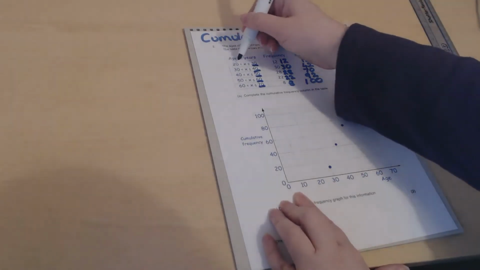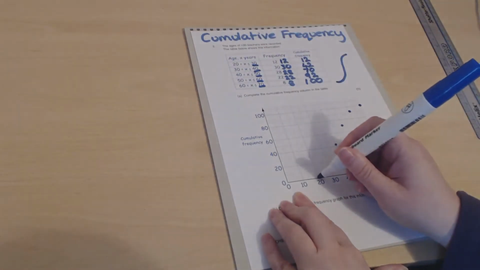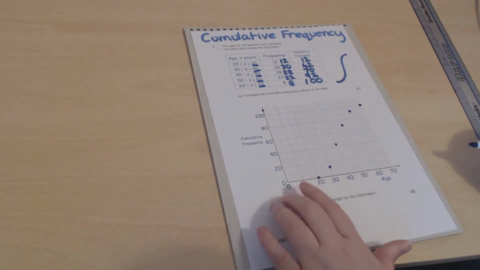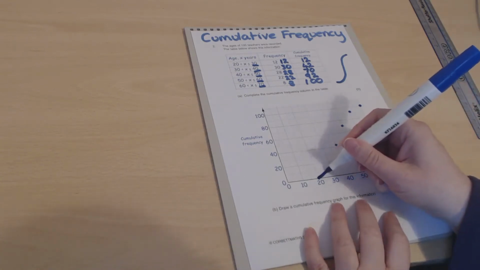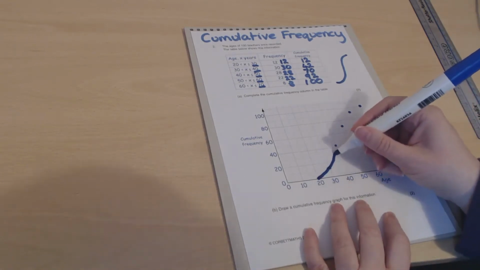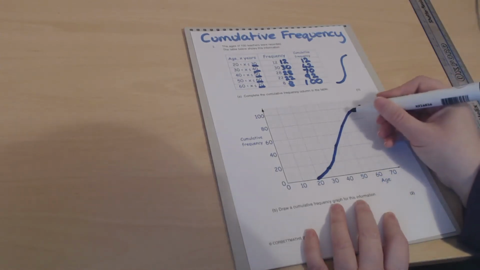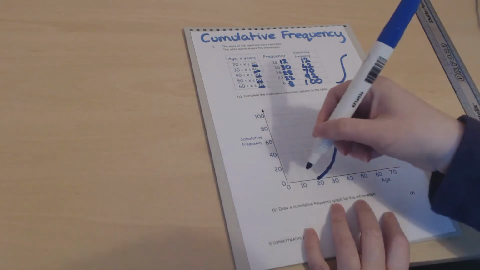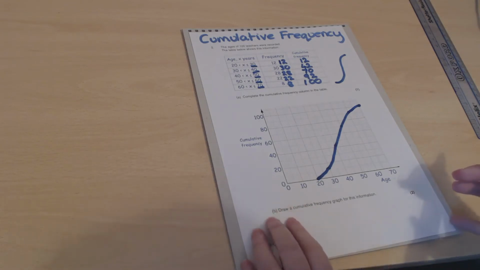So the first part of this is 20. So we do a dot there. So that'll give you your full curve. So as I say, don't use a ruler for joining this up, because it is meant to be a curve. This is quite a flat S shape, but it does have a little bit of a kink there. Okay, so that's how we draw cumulative frequencies.